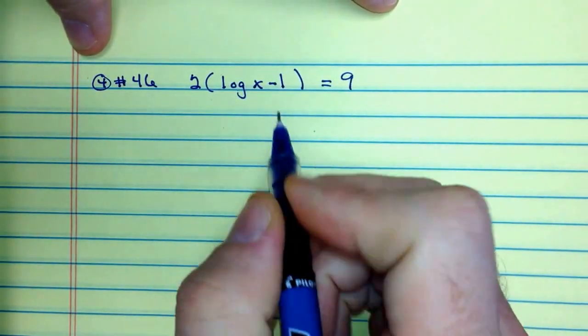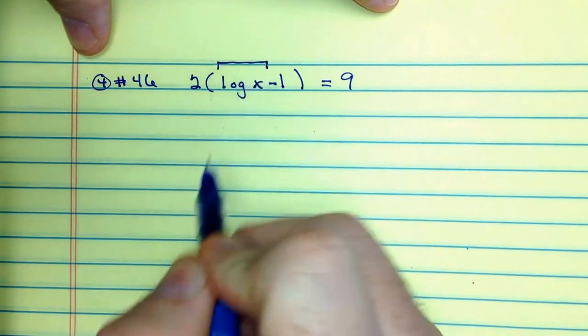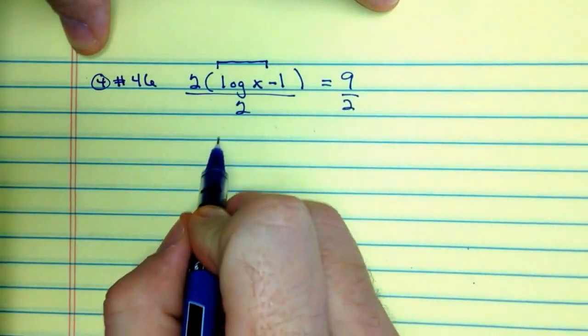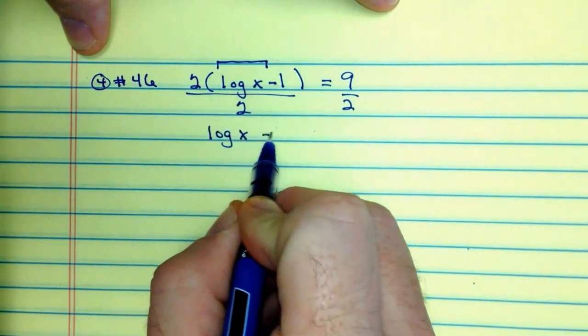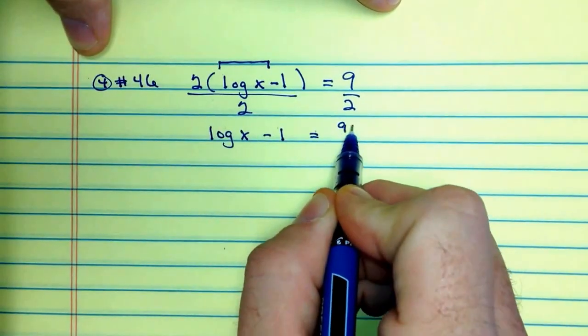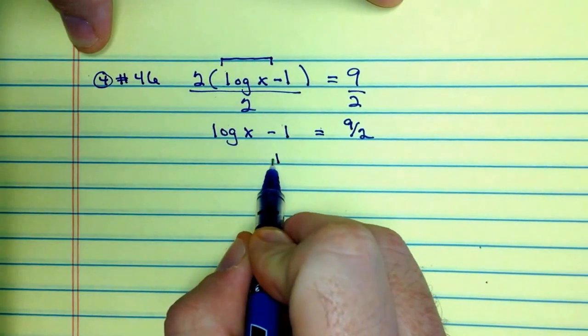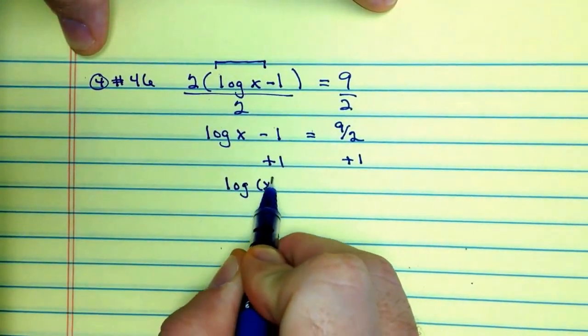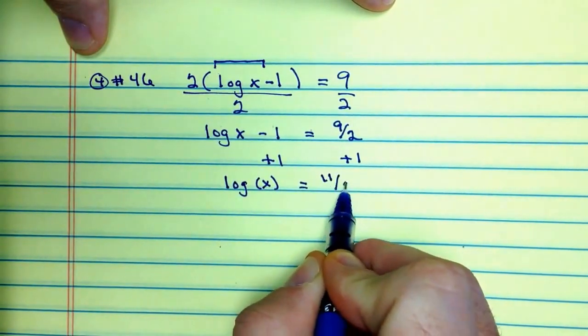Here we want to get the log portion by itself. To do that, first we divide each side by 2, so we have log of x minus 1 equals 9/2. Then we add 1 to each side, so log of x equals 11/2.